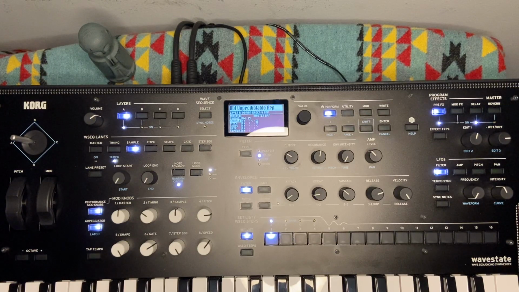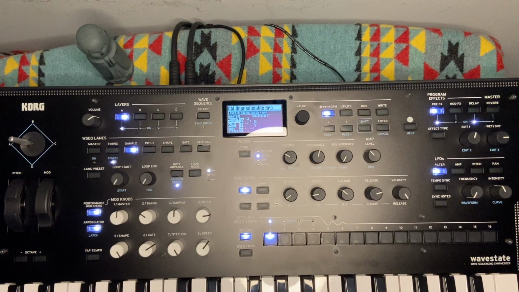So for today, I want to show a way to create granular-like sounds within the Korg Wavestate. It's not granular synthesis exactly, because you're not necessarily manipulating the start and end times of samples, but we can create a kind of granular-like effect by using lots of very similar samples and modulating between the samples very quickly.